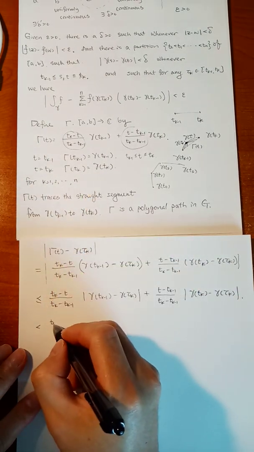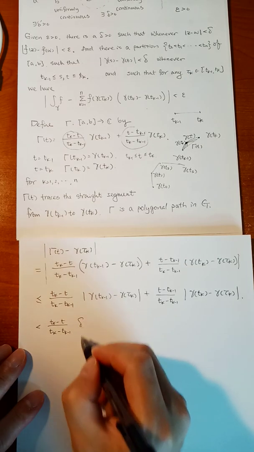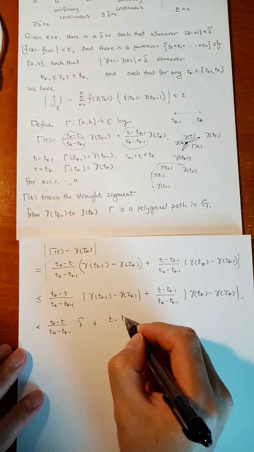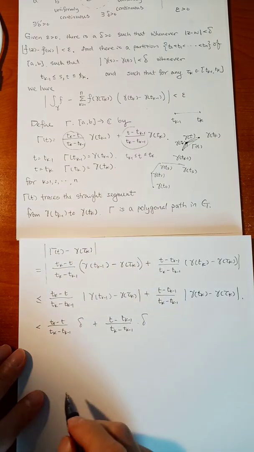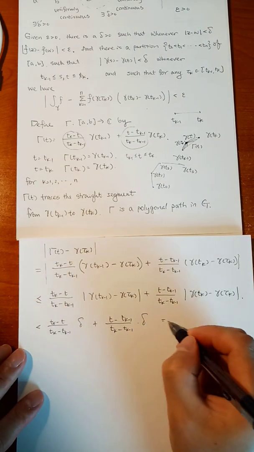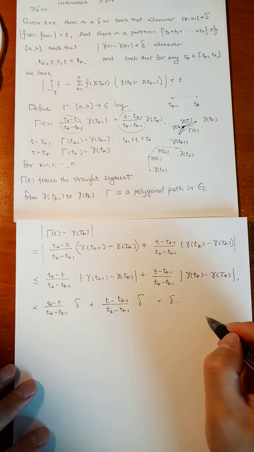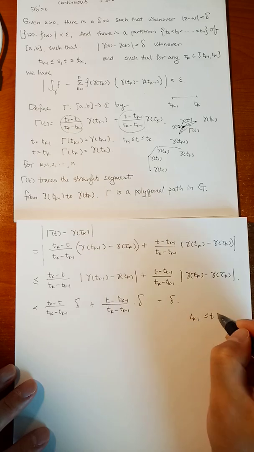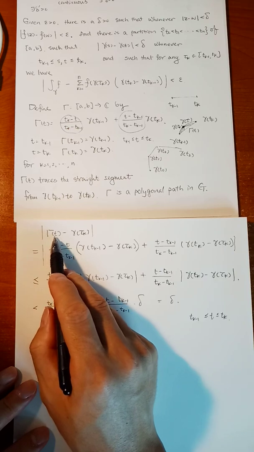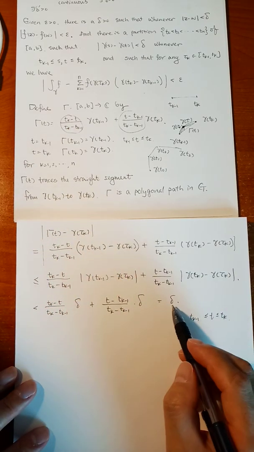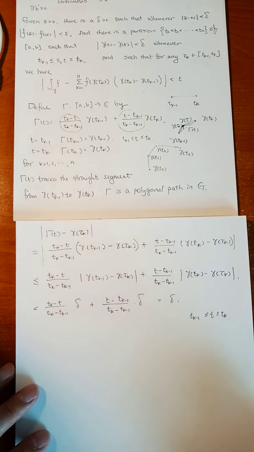the first coefficient times delta, plus the second coefficient times delta. The sum of the coefficients is 1, so it's less than or equal to delta. That is t_{k-1} less than or equal to t less than or equal to t_k. So that is the reason we get the absolute value of capital gamma of t minus gamma of tau_k is less than delta, on page 66. That's how we get it.